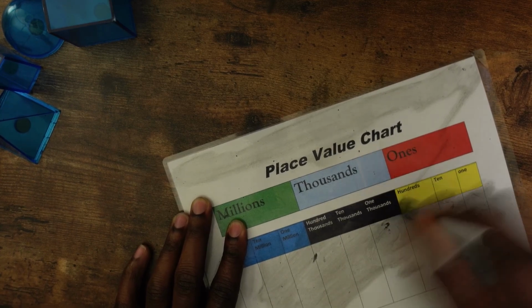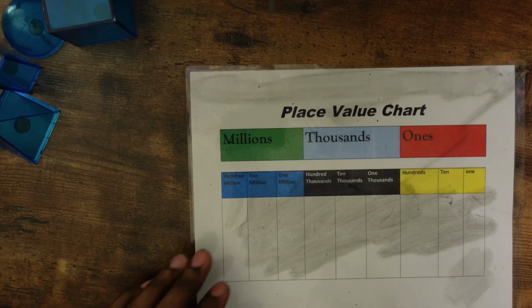Well, this is a bad eraser, but we gonna keep going. We ain't gonna let it stop us, right?